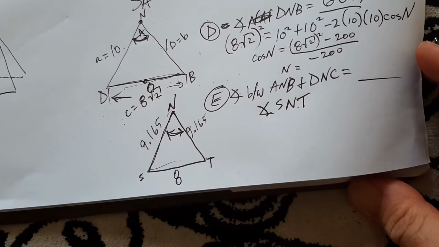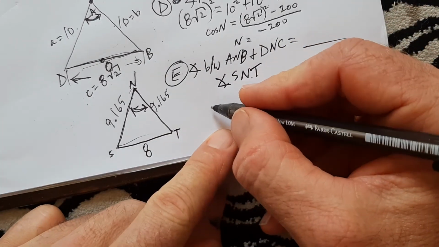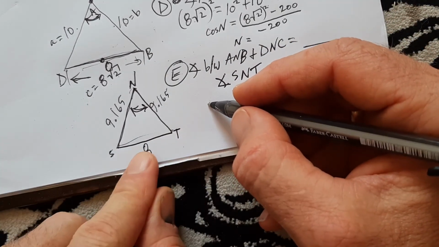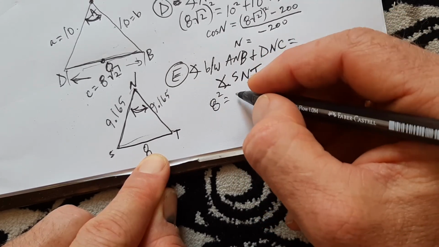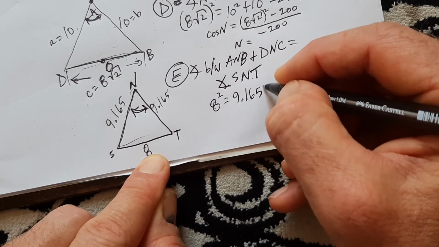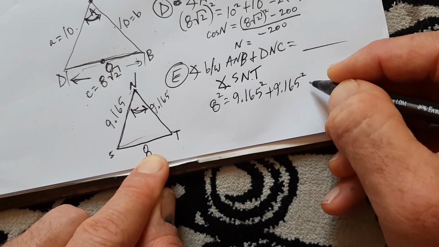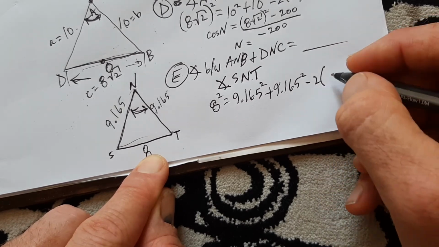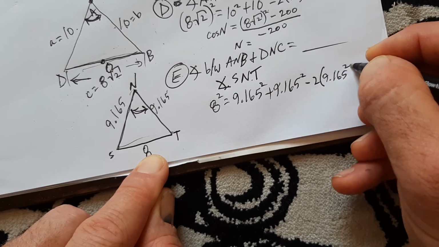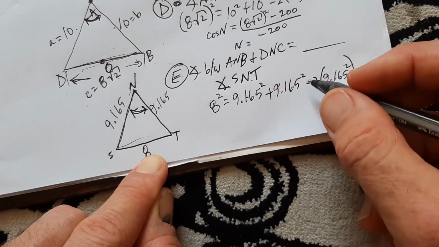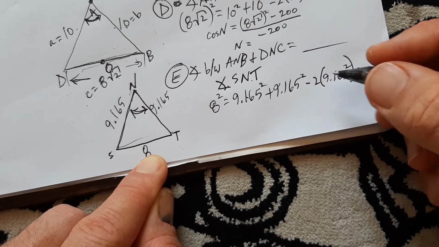Once again, this is 3 sides and you don't know any angles, so we use that very handy law of cosines. The opposite side: 8 squared equals 9.165 squared plus 9.165 squared minus 2 times 9.165 squared, that times that, cosine of the angle we want.